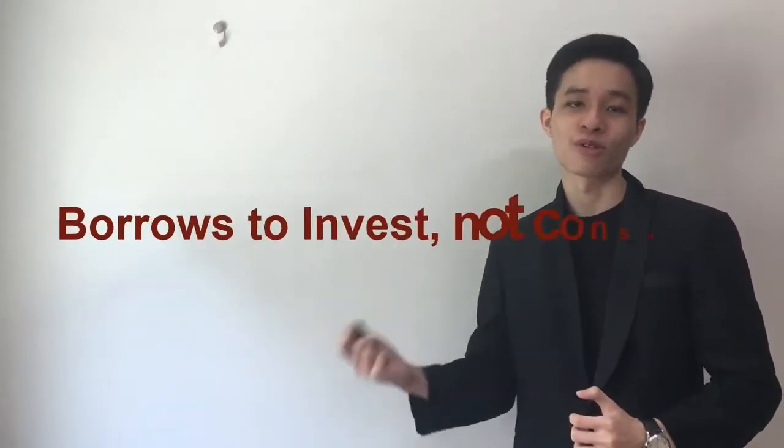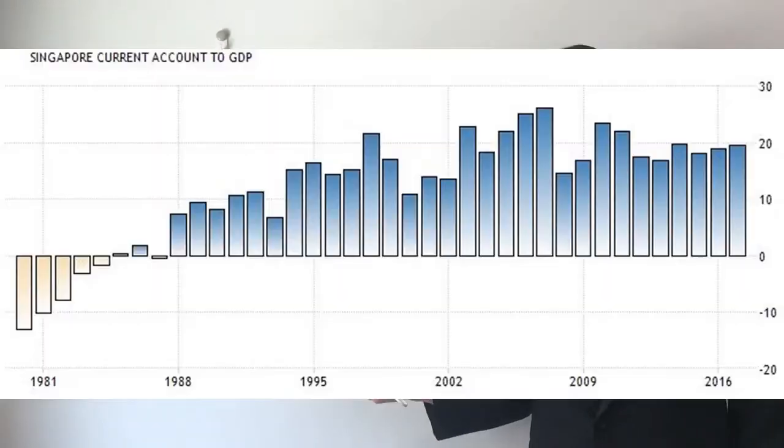Furthermore, the Singapore government doesn't borrow to consume, it borrows to invest, and it has assured the public in 2012 that the returns from the investments are more than enough to service the interest payments. Furthermore, Singapore has recorded current account surpluses annually since the 1980s. This increases Singapore's net foreign wealth and makes Singapore a net creditor country.